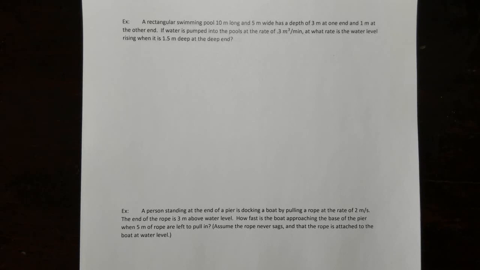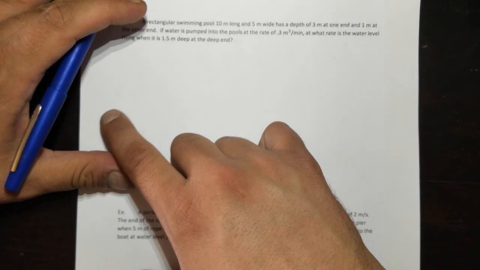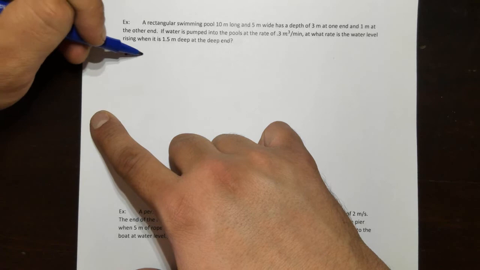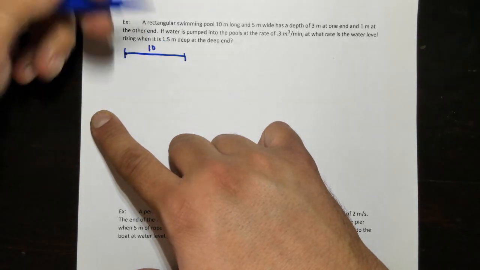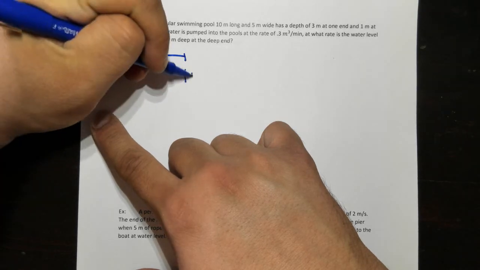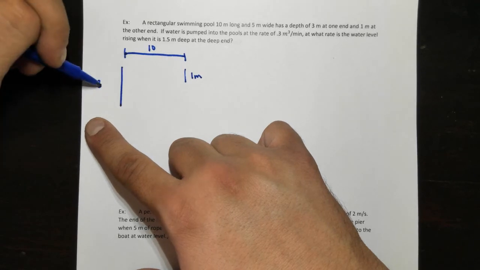So let's draw a picture here. I'm going to do a side view of it. So we have a pool that's 10 meters long, and one side goes down 1 meter, and the other side goes down 3 meters.